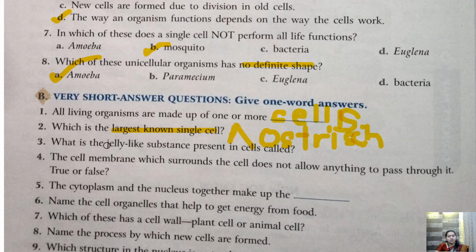Now next, third. What is the jelly-like substance present in the cells called? The jelly-like structure present in the cell, what do we call it? Cytoplasm. Write down cytoplasm. Fourth, the cell membrane which surrounds the cell does not allow anything to pass through it.